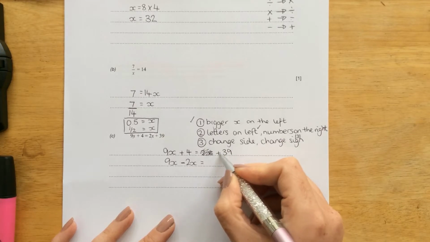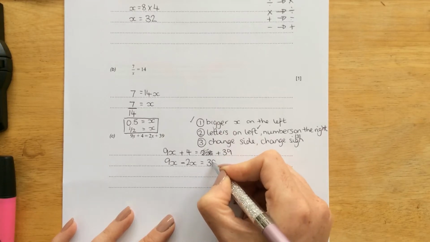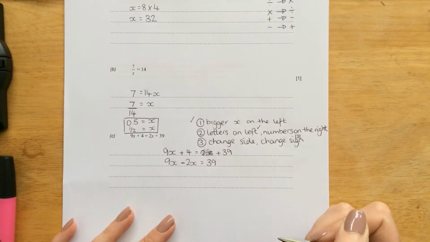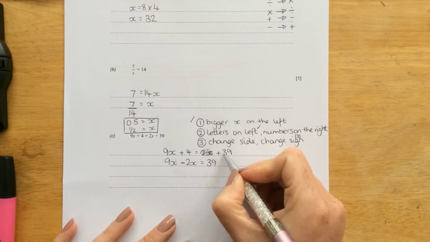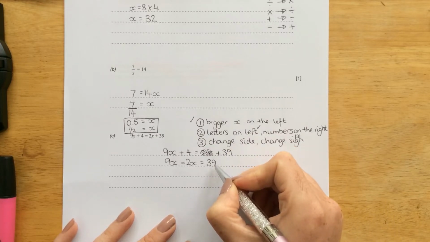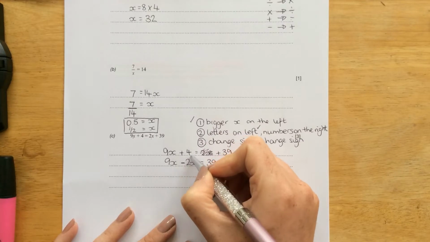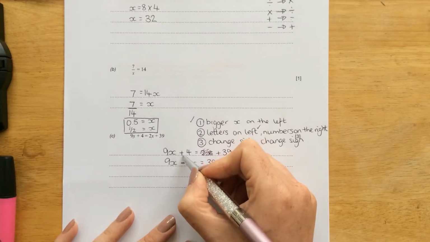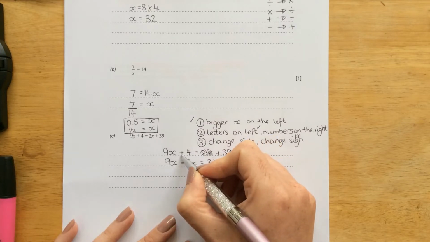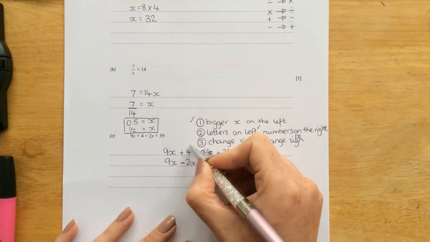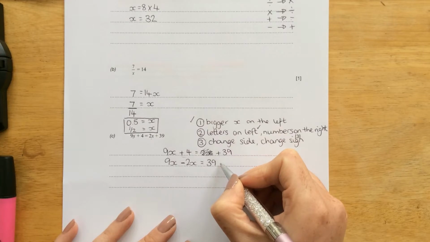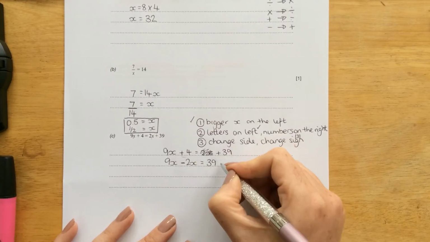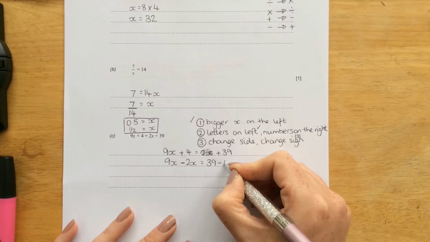On the right hand side I've got plus 39. So I don't need to write the plus there before the number. That was there first, remember, don't steal its seat. And then on this side, in the question, I've got that plus 4. Well, the numbers should be on the right hand side now. So I'm going to take this plus 4 and I'm going to put it onto the other side. So when I change side, change sign, the plus 4 becomes a take away 4.